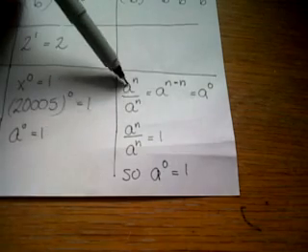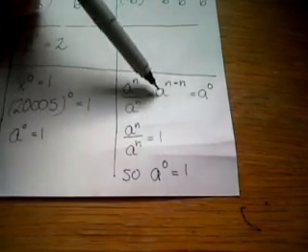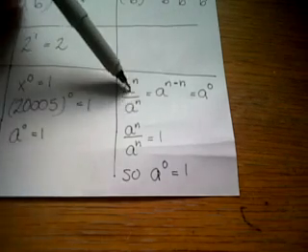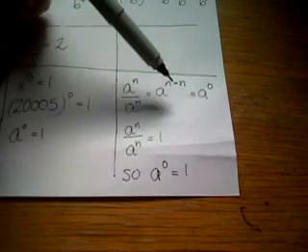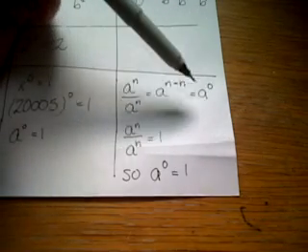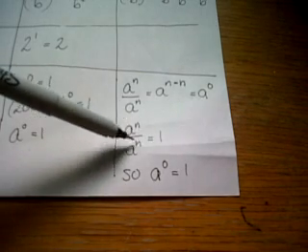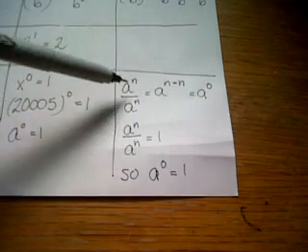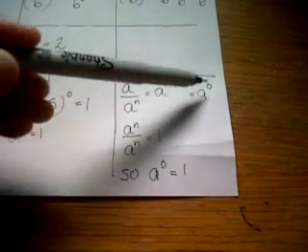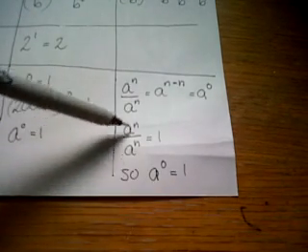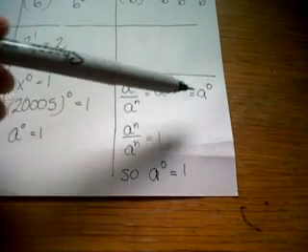Let's take a look at why that's true. Here's a little proof. If I go a to the n divided by a to the n, that's the same thing as using our rule that we just had, a to the n minus n. When we divide and the bases are the same, we can just subtract the exponents. Well, n minus n gives me 0, so that left me with a to the 0. But we also see that a to the n divided by a to the n is equal to 1, because anything divided by itself is equal to 1. So since a to the n divided by a to the n is equal to a to the 0, and it is also equal to 1, a to the 0 is equal to 1.